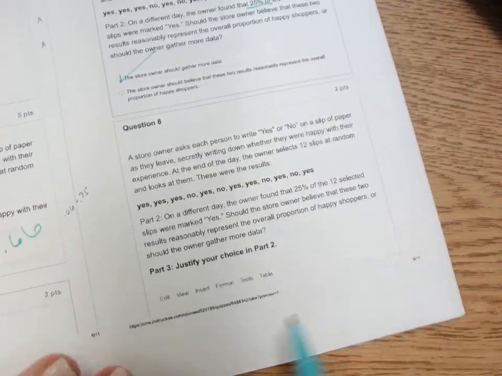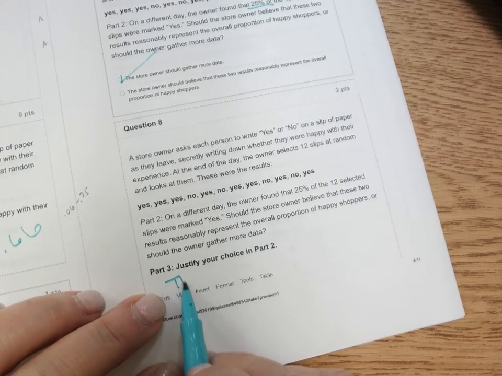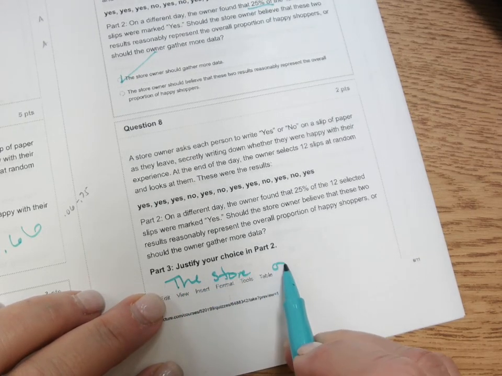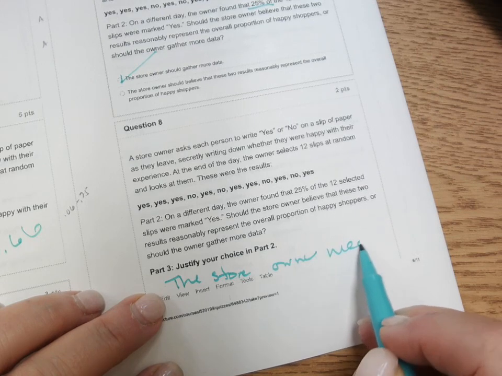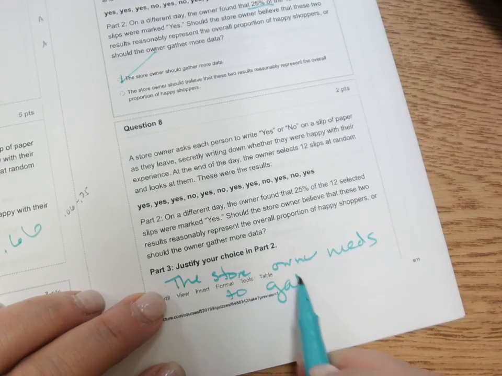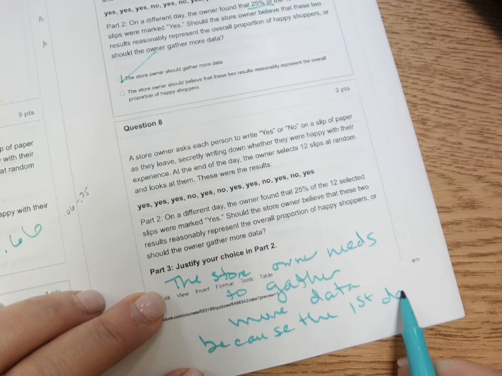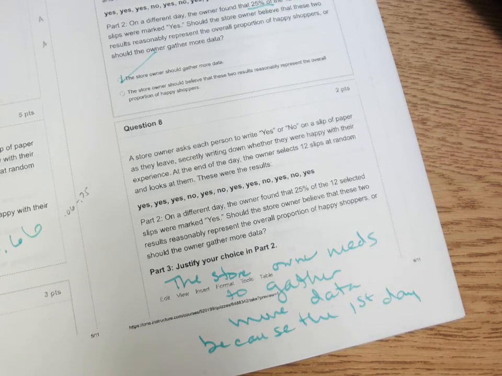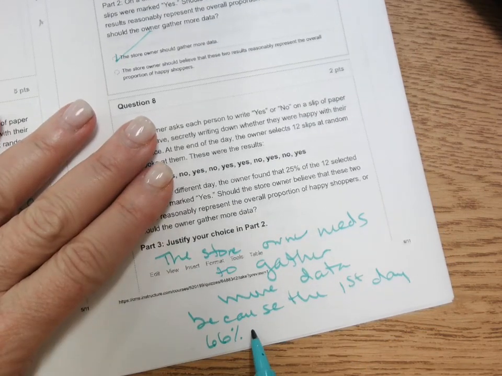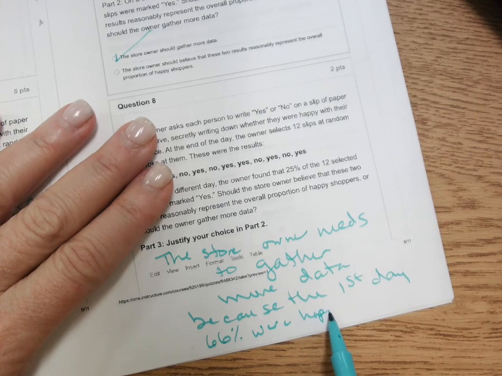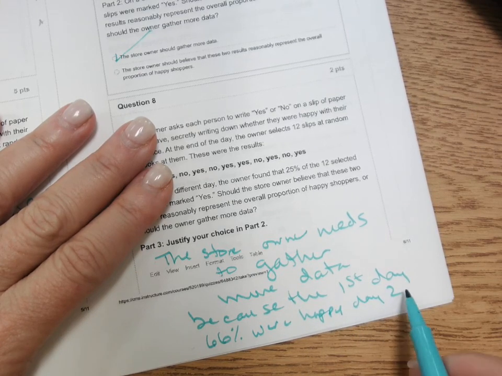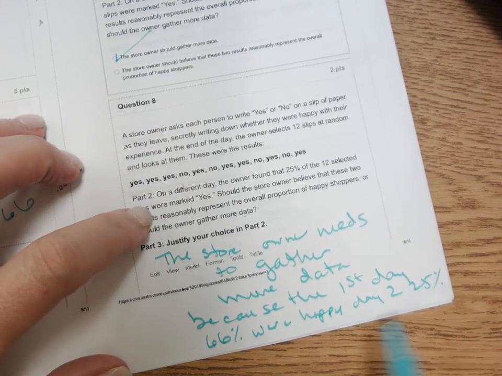And so you should have written something like, the store owner needs to gather more data because the first day 66% were happy. Day 2, 25% were happy.